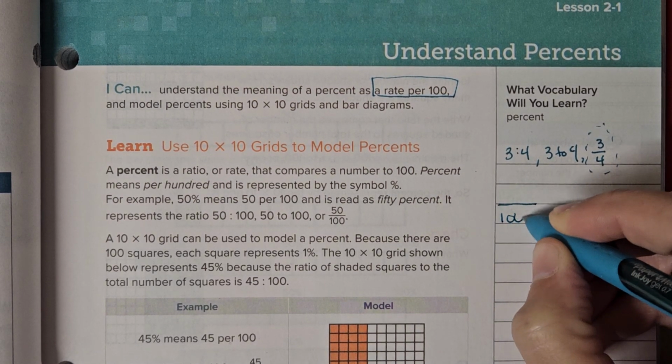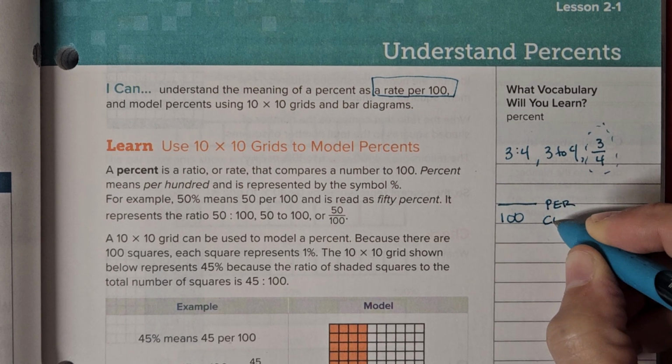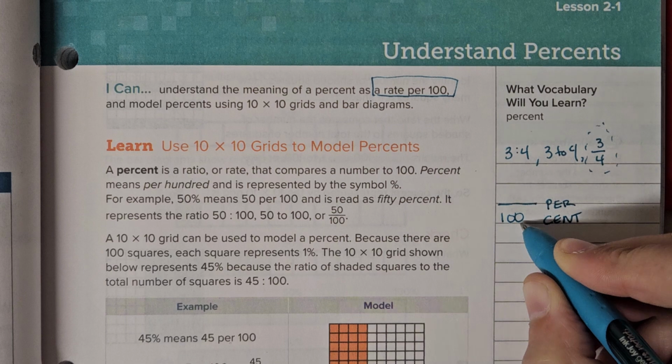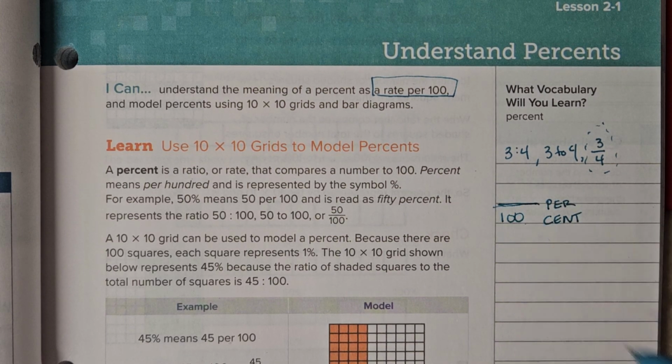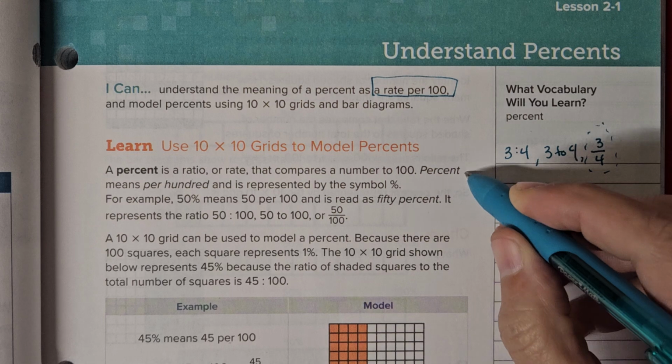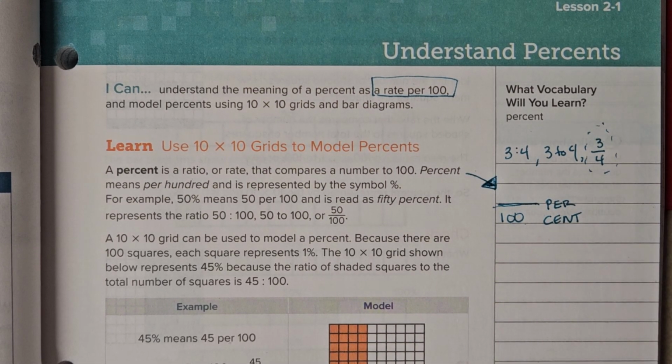Per 100. Per cent, because there are 100 cents in a dollar. Per cent. Percent. That's a big deal.